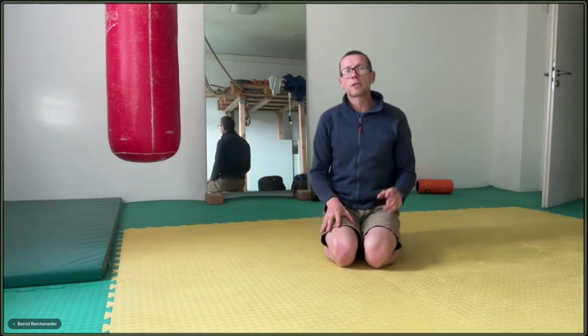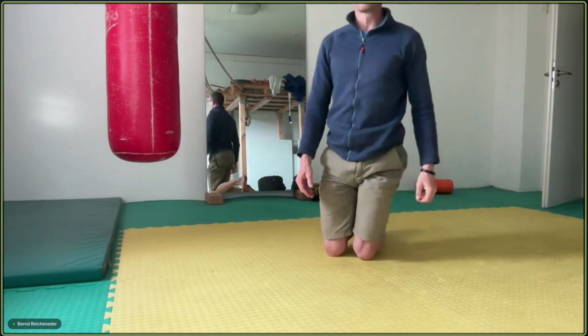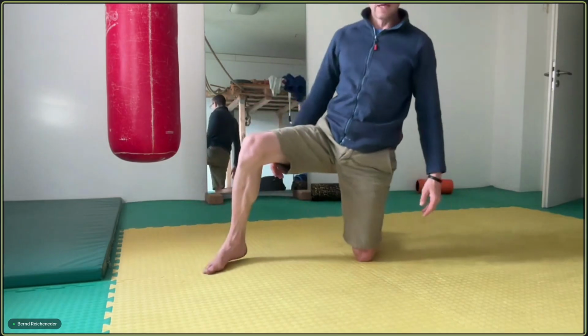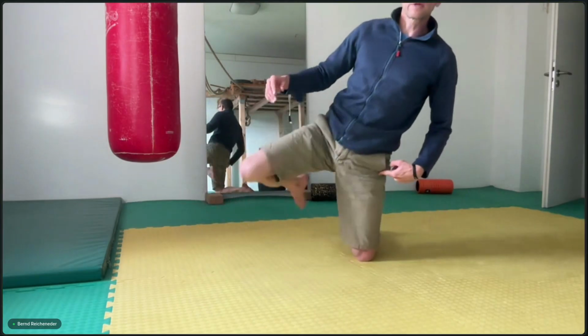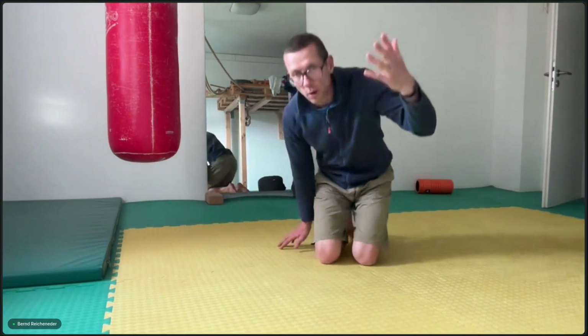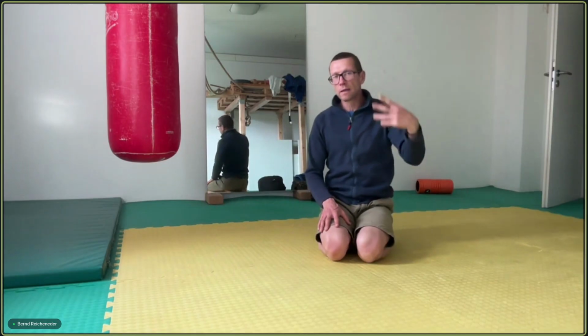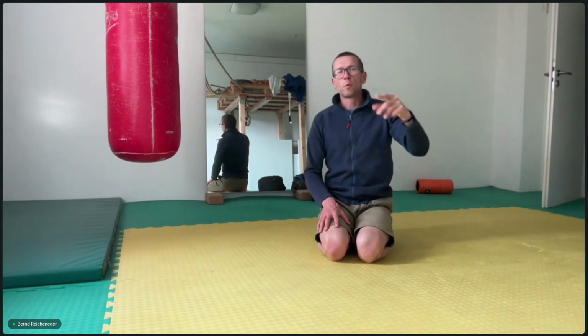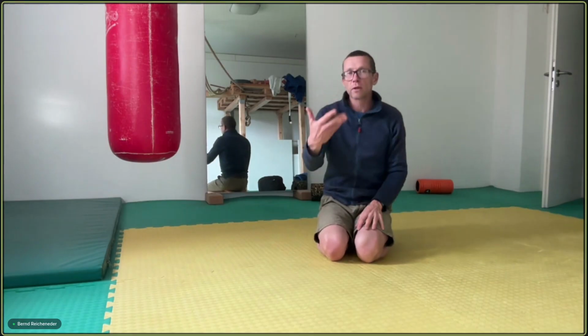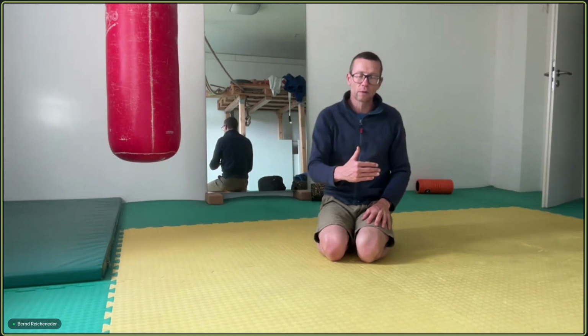If somebody has problems standing on two legs, you bring them down and do the work in kneeling, because you can isolate the hips here. If somebody has problems in standing, it can be the spine, the hip, the knee, the ankle. If you want to address them, isolate them naturally, you just bring it closer to the ground, so the progressions are already built in.